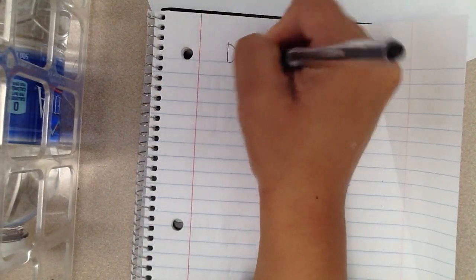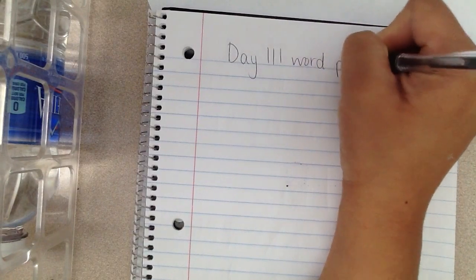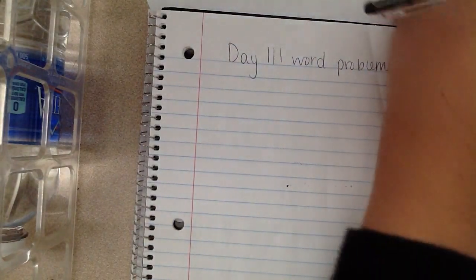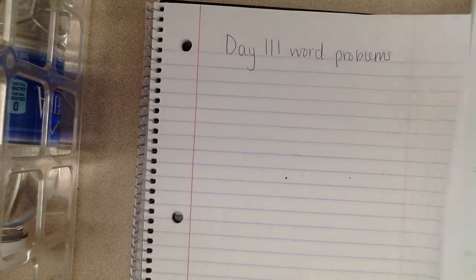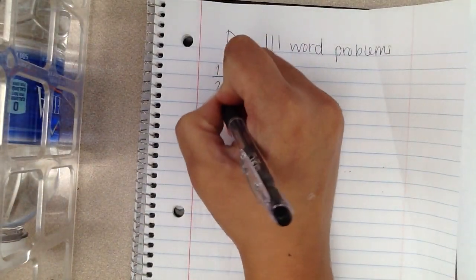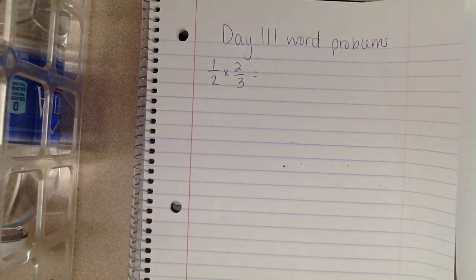So I'm going to go to my notebook page. I'm going to open my notebook up to the next available page. And at the top I can just put Day 111, word problems. And so I'm solving the equation 1/2 times 2/3 here with a model first, or 1/2 of 2/3.